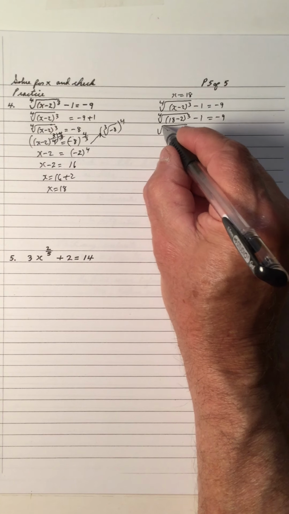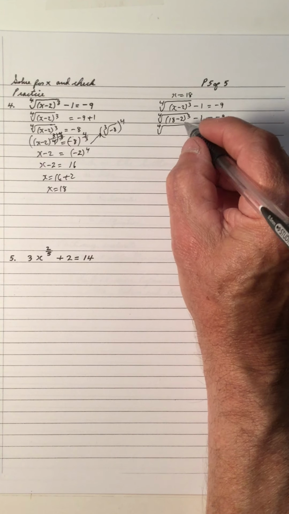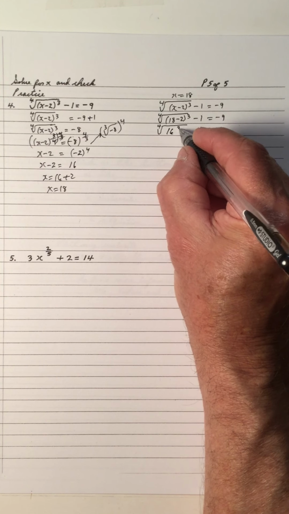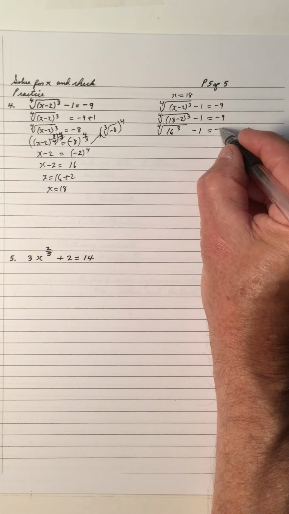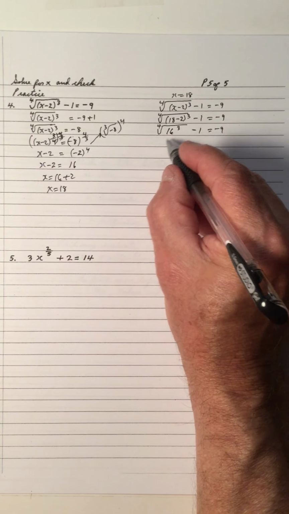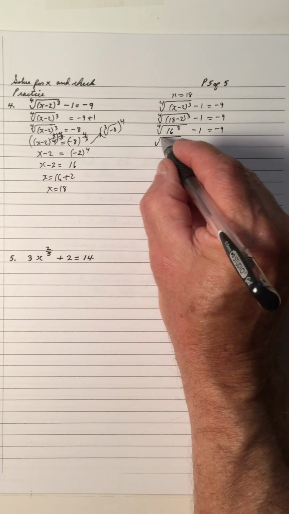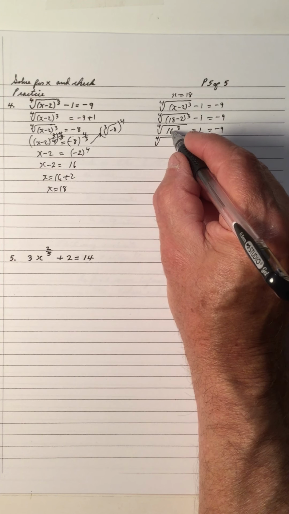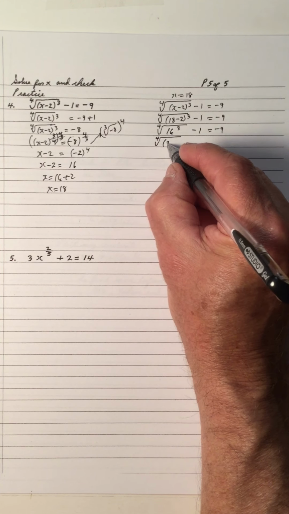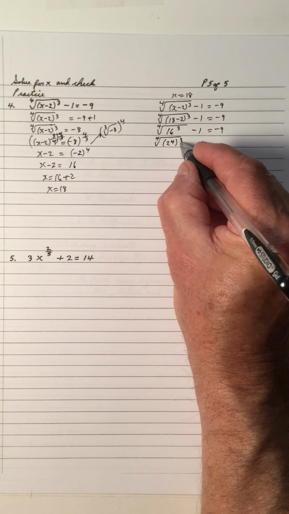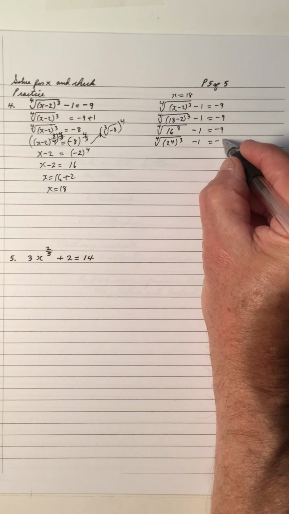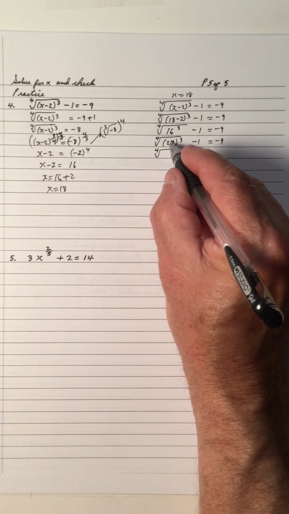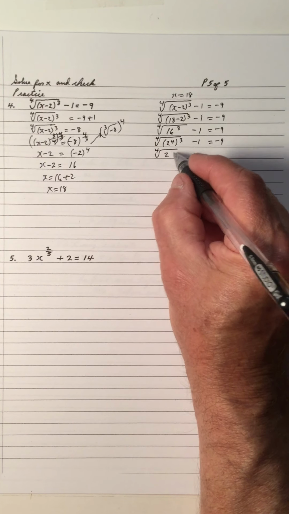Simplify inside the root first, like simplifying inside of a bracket. You get 16 cubed minus 1 equals negative 9. Now I could cube 16, but it's a little bit faster if you don't have a calculator, or if you do, it doesn't make any difference. 16 is 2 to the 4. And we've got a power of a power, so we get 4 times 3 is 12.